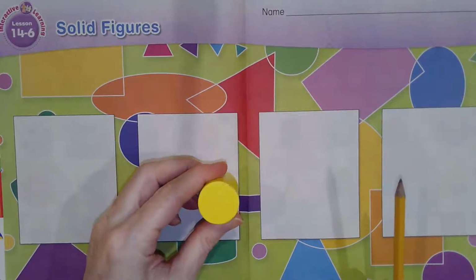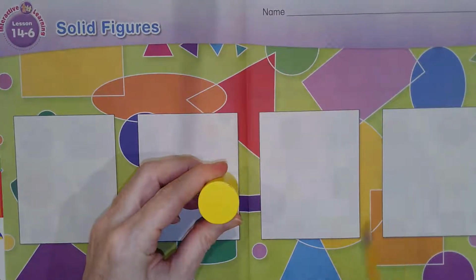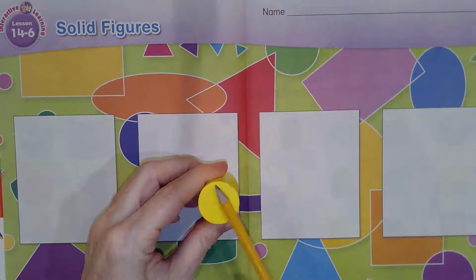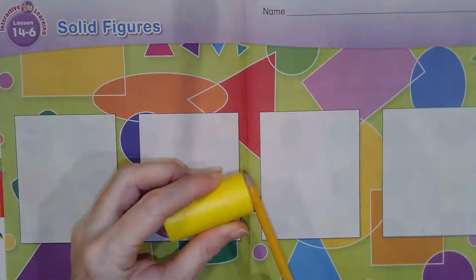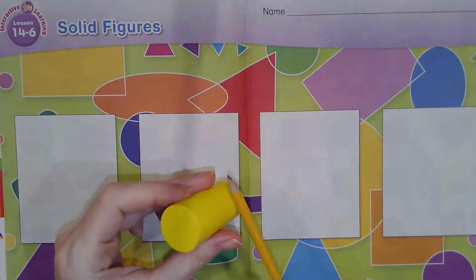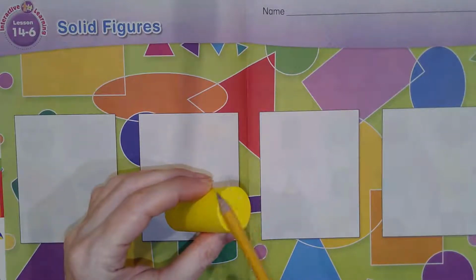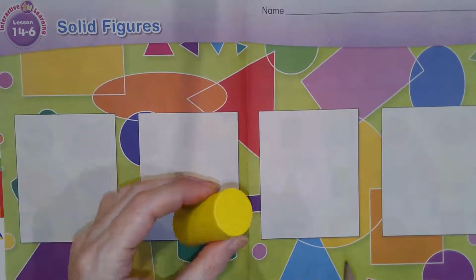How many flat sides do you see? One flat side here. Oh, and here's the other one, so two flat sides. Okay. So, we are going to find objects that have the same shape as solid figures.